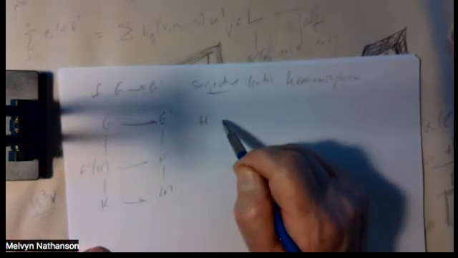If I have a subgroup H prime of G prime, F inverse of H prime is a subgroup of G that contains the kernel. And if I take F and restrict it to F inverse of H prime, this is a homomorphism from F inverse of H prime into H prime, and this is also onto, because every element of H prime has an inverse image in G.